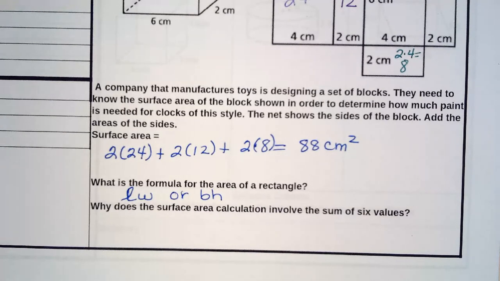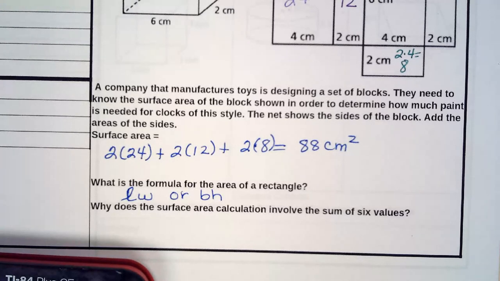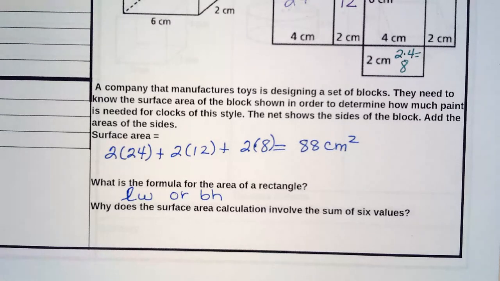Why does the surface area calculation involve the sum of 6 values? Well, think of a rectangle, a rectangular prism. Think of any box. Picture a box in your head. Count the number of sides of a box. There are 6. Because each rectangular prism, which is what a box is really called, has 6 sides.